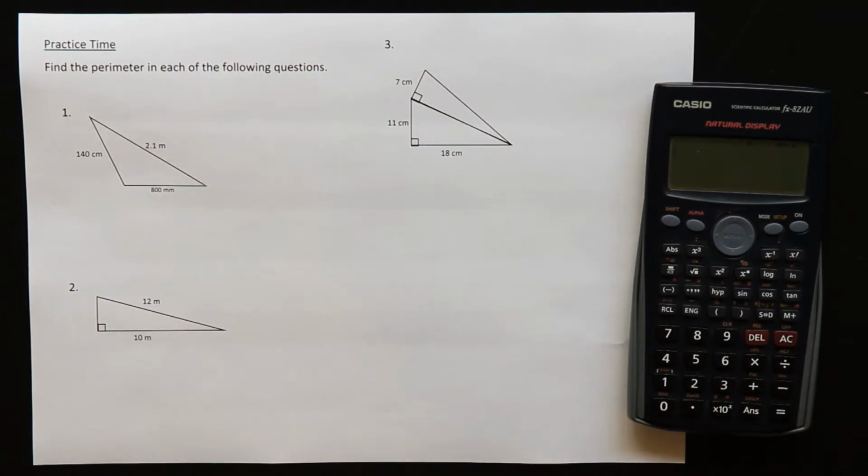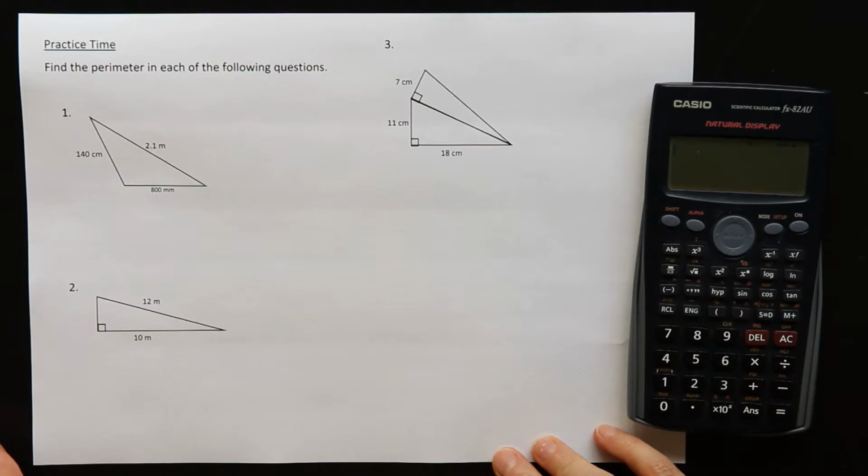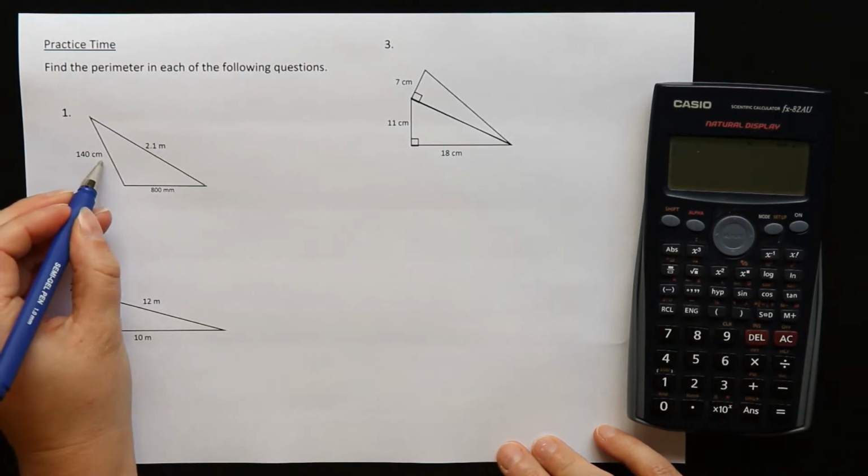Okay, so here are 3 questions for you to try. So pause the video, give these questions a go, and then restart to see the answers. For question 1, we have 3 side lengths here that are all in different units. Now you can choose which one you want to change them into. I might choose centimeters this time.